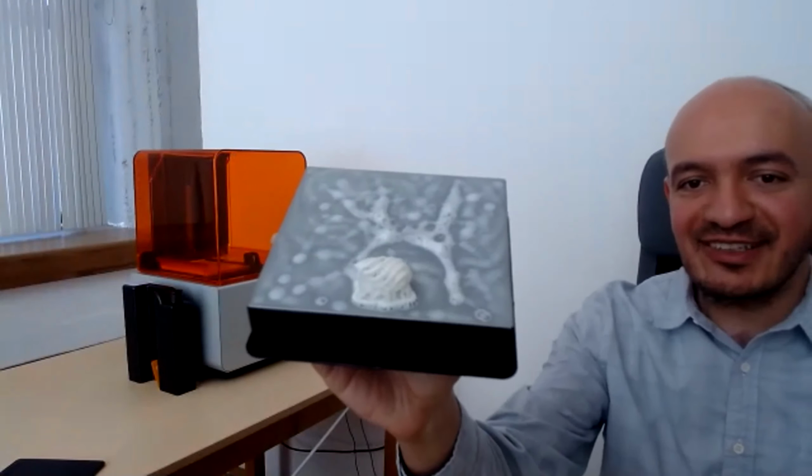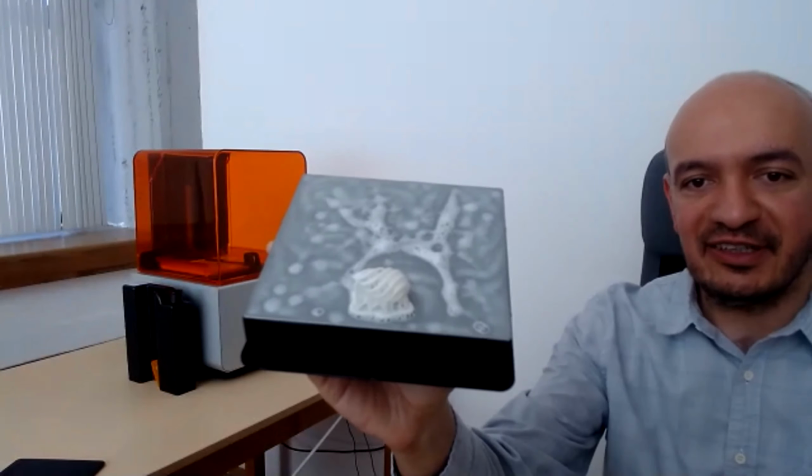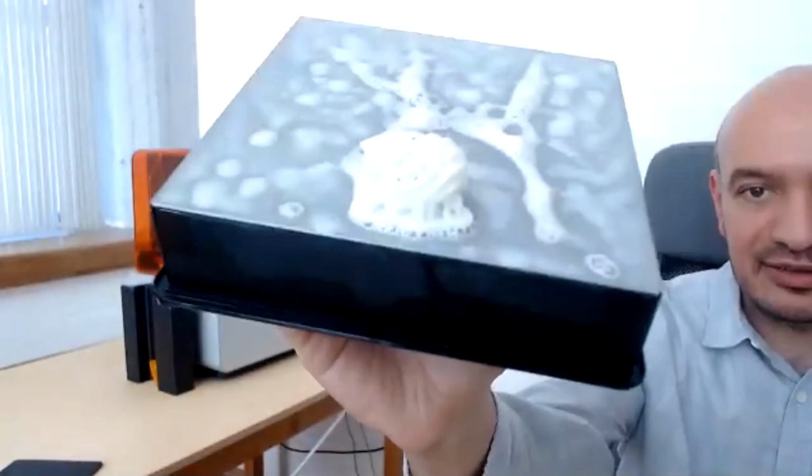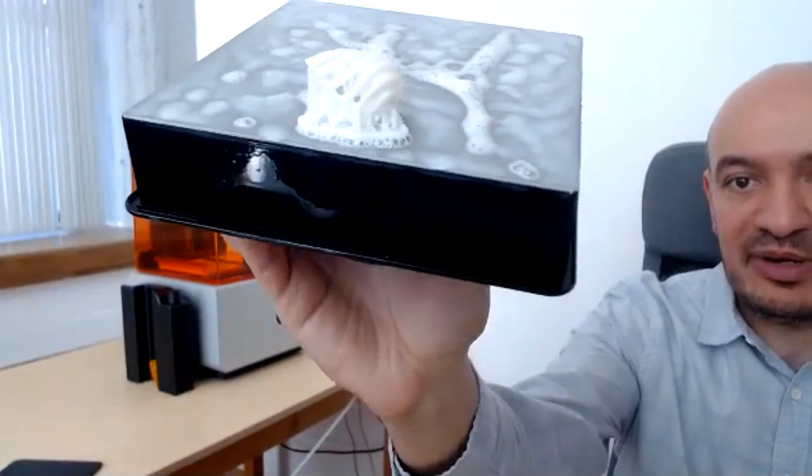So I can simply say that the printing is not finished. You see we have bubbles here. Even inside the part, we have some material. So I need to get rid of this resin. And how am I going to do it? I will do it by using IPA, isopropyl alcohol, and with its help, in 10 minutes, we will have a clean part.